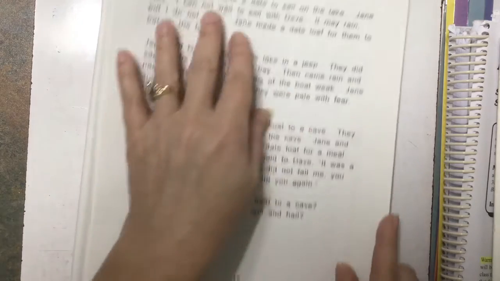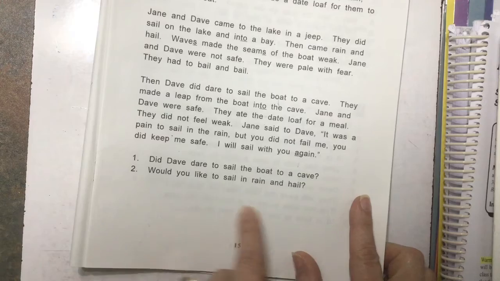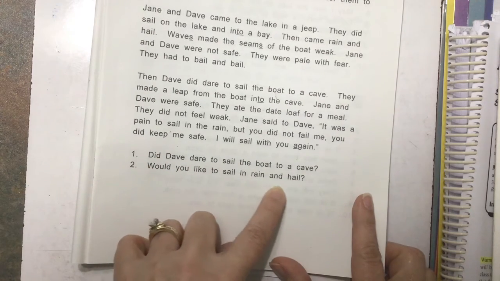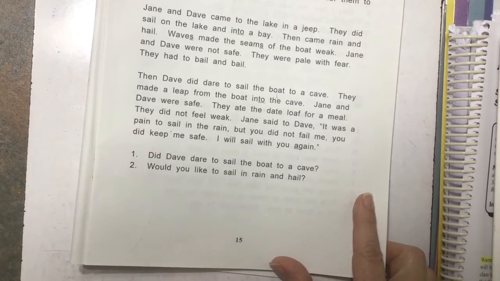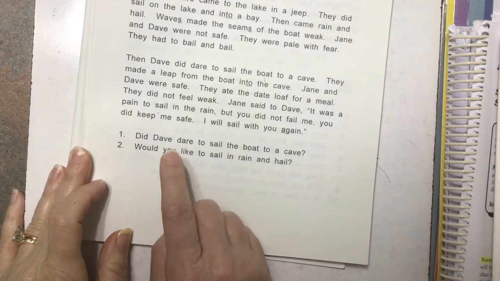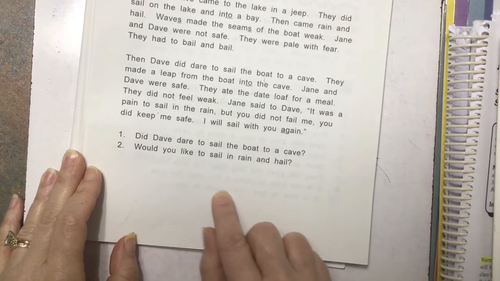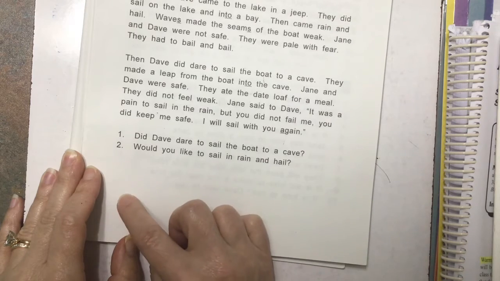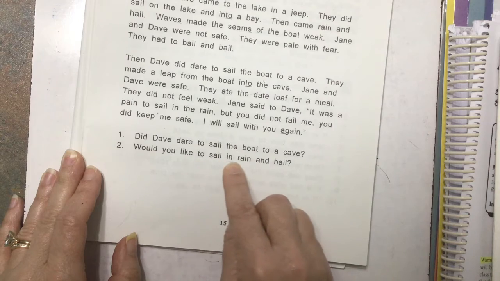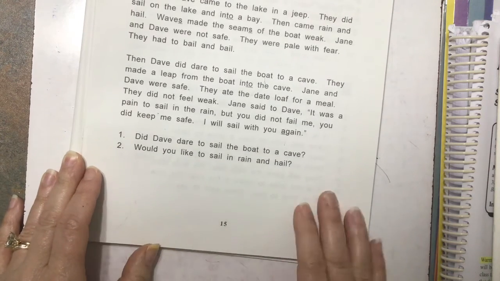And you need to find out by reading the story whether it's a yes or no. Yes, comma, or no, comma, and then the rest of your answer. Would you like to sail in the rain and hail? That's your own personal answer. So you can either say yes, you're going to change you to I, yes, comma, I like to sail in rain and hail, or no, comma, I do not like to sail in rain and hail. So make sure that you're answering it in a complete sentence.